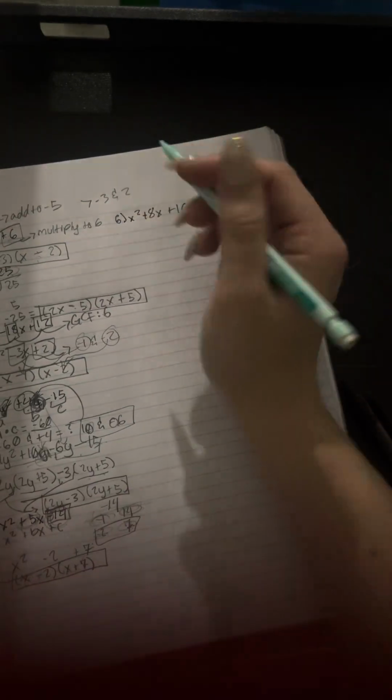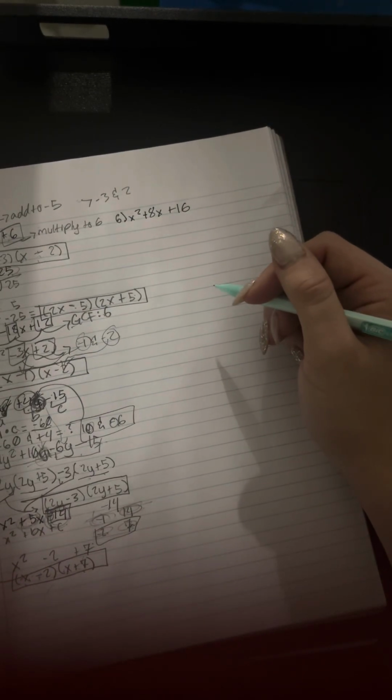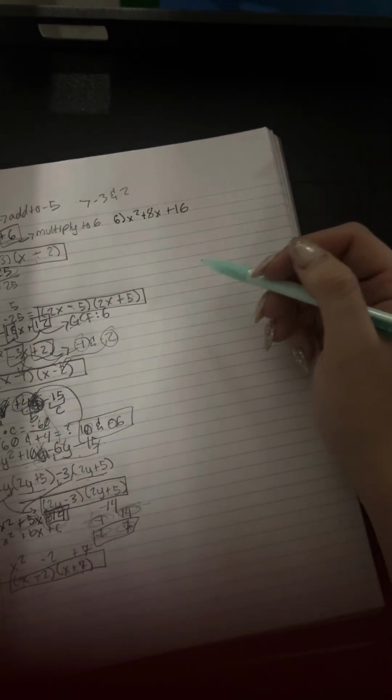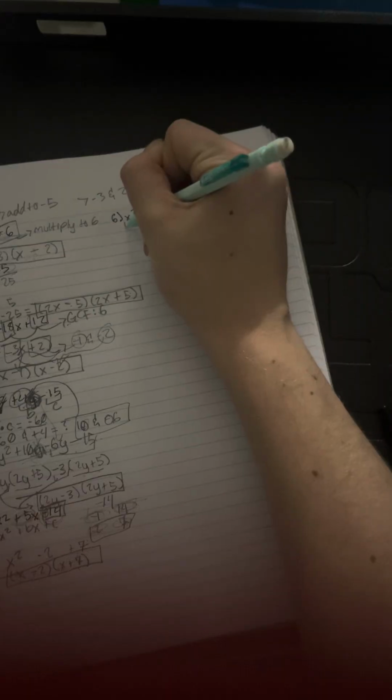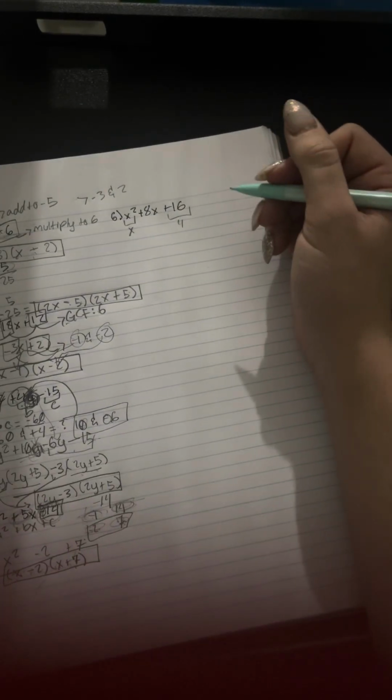So first off, when we are doing this, we are going to want to check if the first and the last terms are perfect squares and what the square roots are. So if we take this, we know that this is going to go down to x, and this is going to go down to a 4 if we were to square root it, which we are. So perfect.